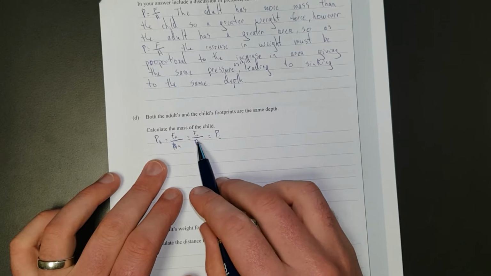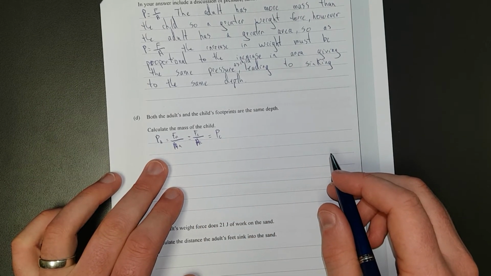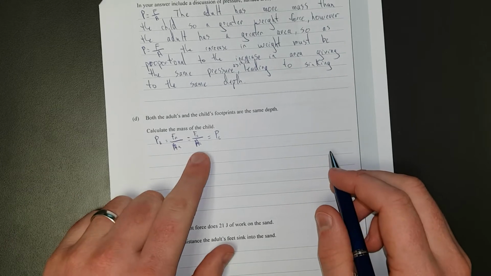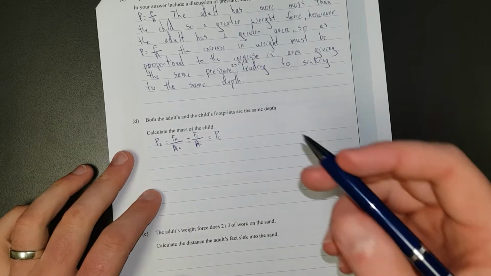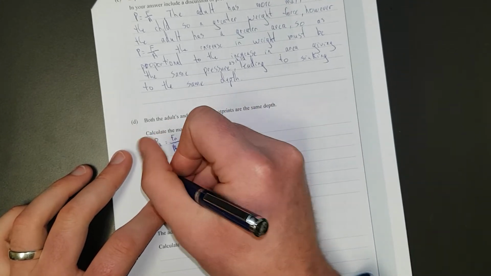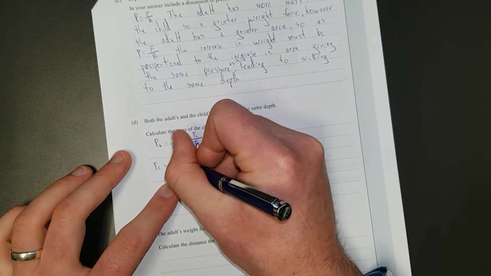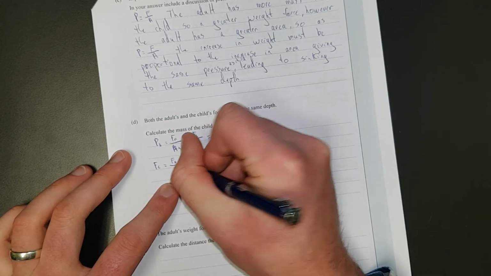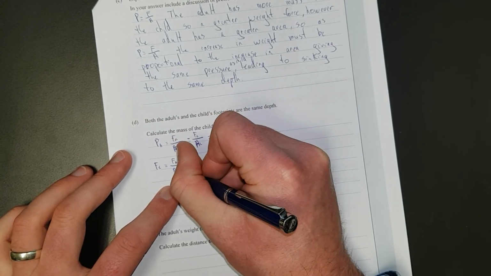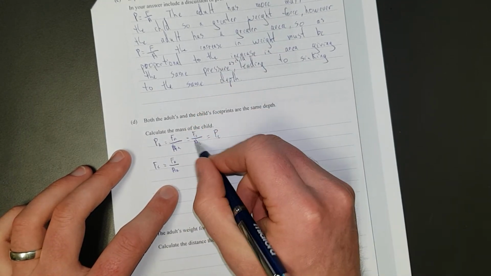Right, now, what will I do? I'll rearrange. So we're going to try and find the force of the child. So the force on the child is equal to the force on the adult divided by the area of the adult. And if you times both sides by the area of the child, it moves up onto that side.